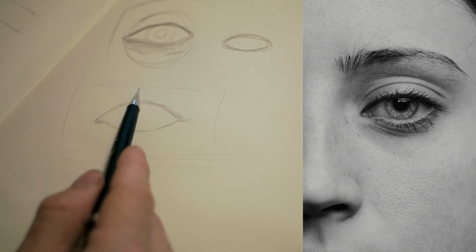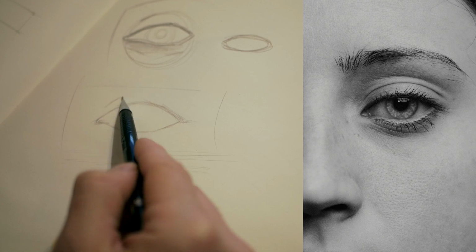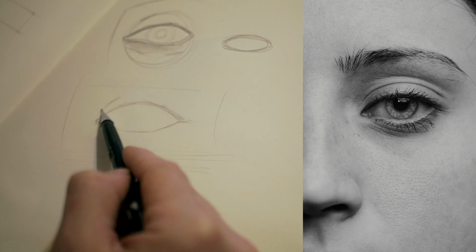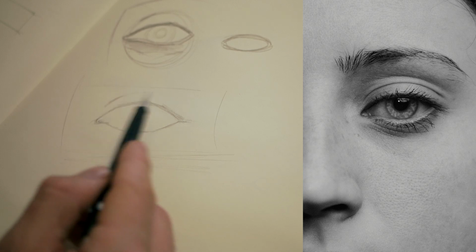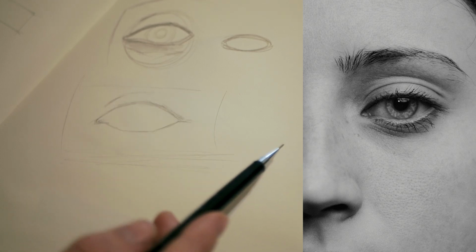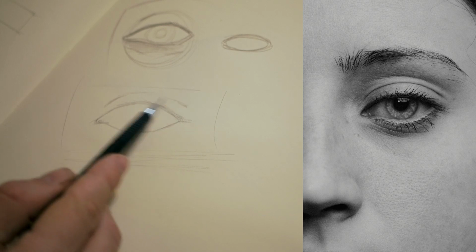Then above that, we'll put some marks for this crease at the top of the eyelid and how that thickness changes. Another crease coming in here.